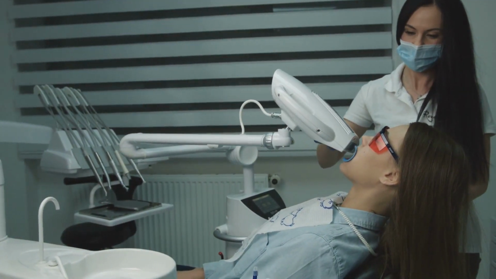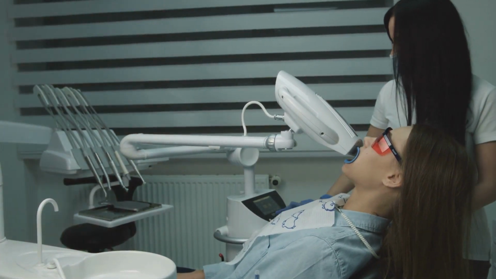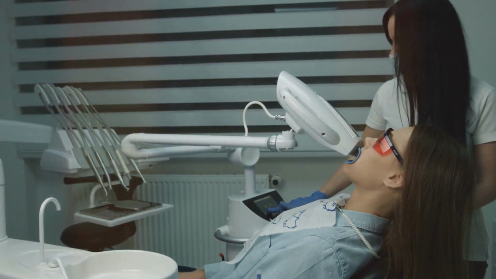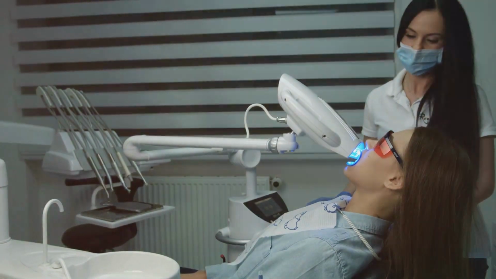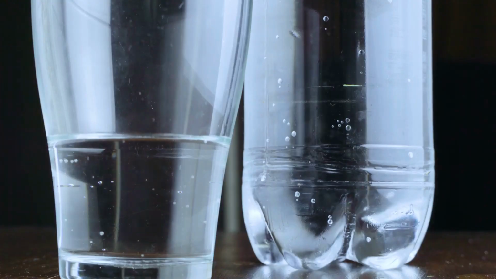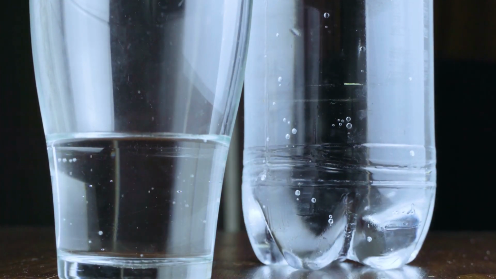Now, you might be wondering, does that mean sparkling water is harmful to my teeth? Well, while it's true that acids can erode tooth enamel over time, the amount of acid in sparkling water is quite minimal.